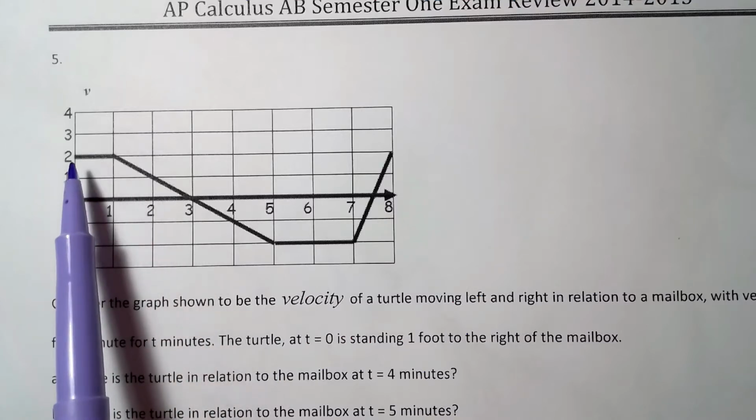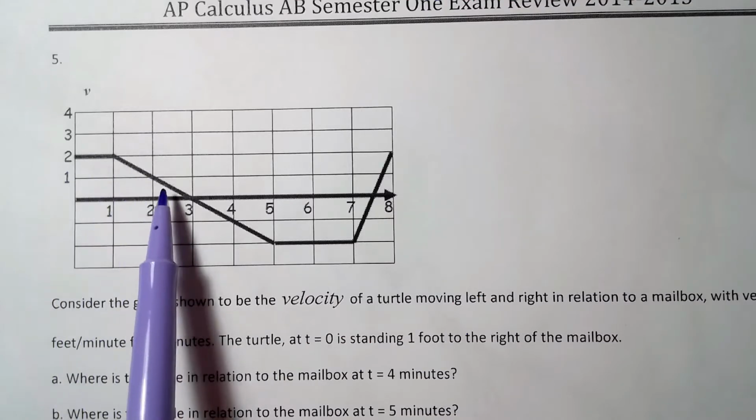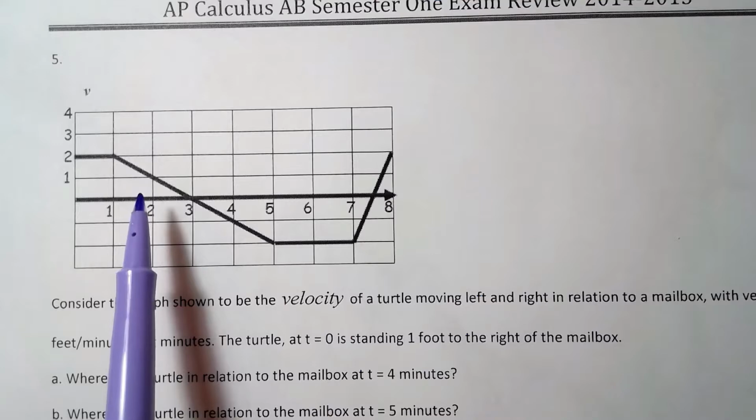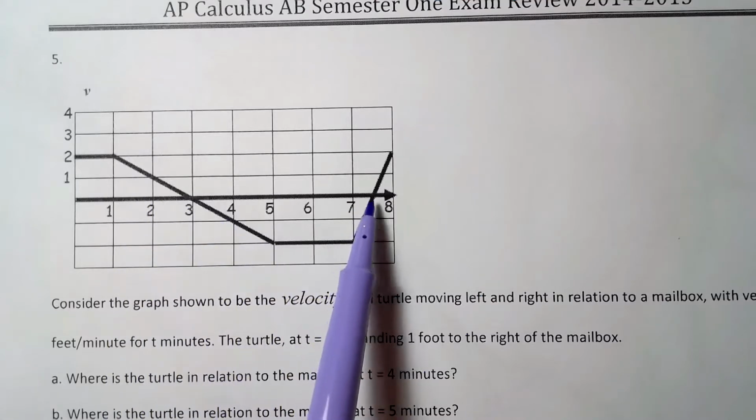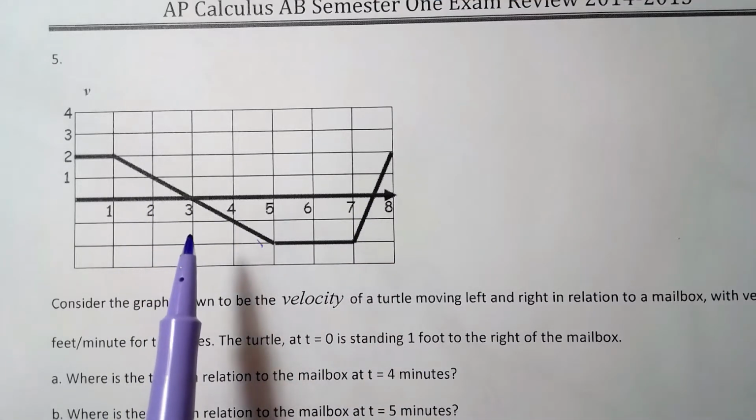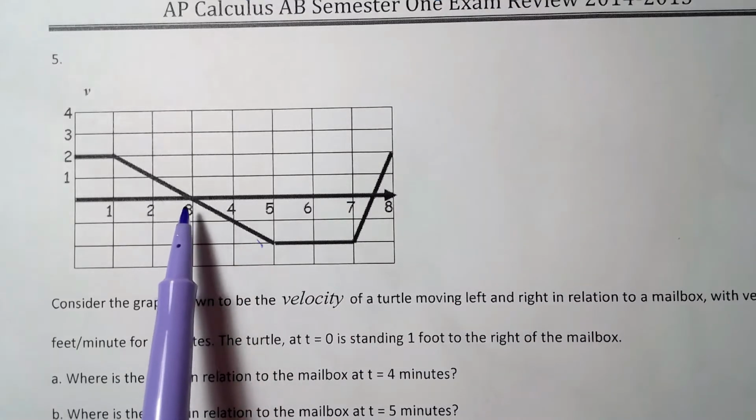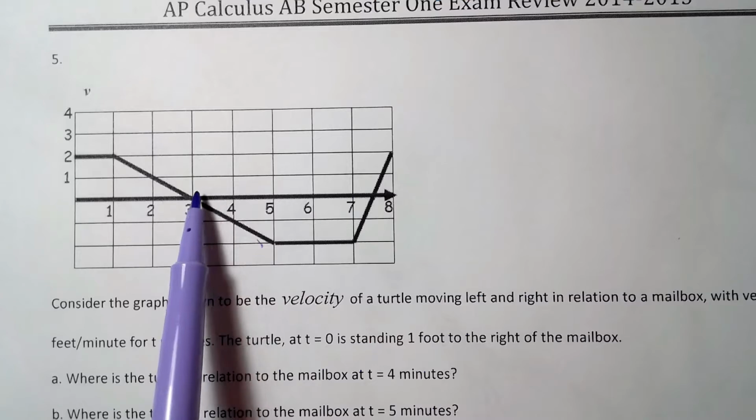the right, and something to remember is that when velocity is positive, the object always moves to the right, and when velocity is negative, or below the x-axis, it means that the object has moved to the left, and it's going to change direction at the zeros of the velocity graph.